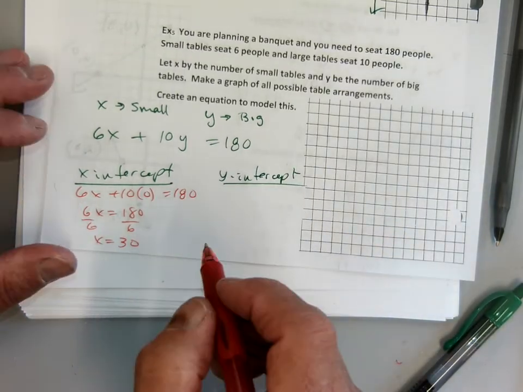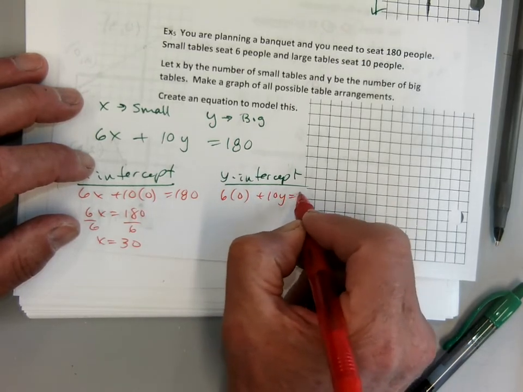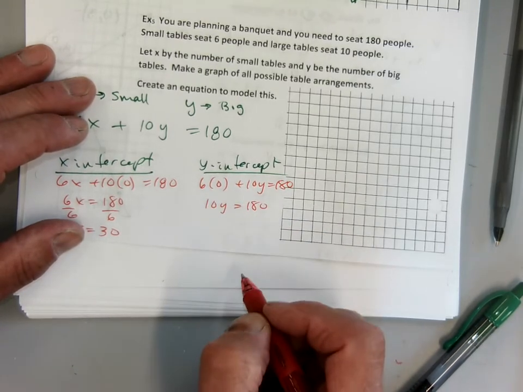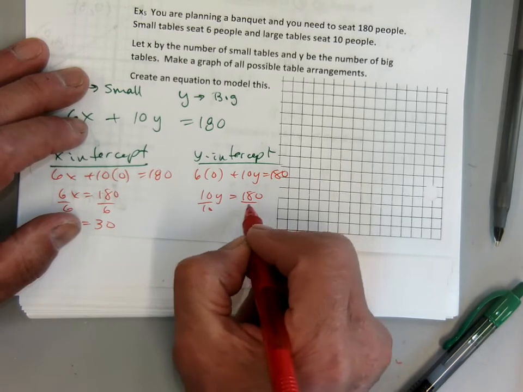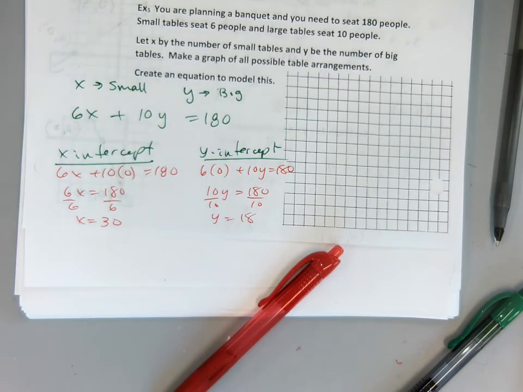Okay, so let's let y equal 0. I'm sorry, x equals 0. So I got 6 times 0 plus 10y equals 180. I've got 10y equals 180, right? Divide by 10 is 18. So what this tells us is this. Okay, I want you to listen. What this tells me is this. We can have any combination. You okay with that? Any combination. If we want to just have all little tables, we can make 30. If we want all big tables, we can have 18. But we can have a combination of both, right?